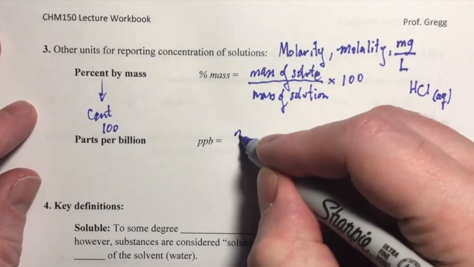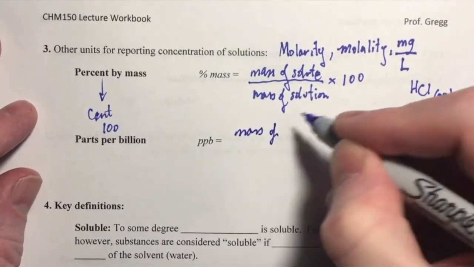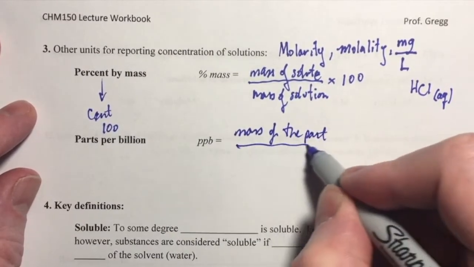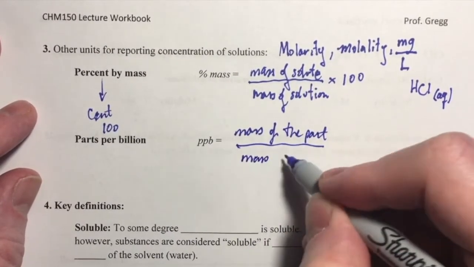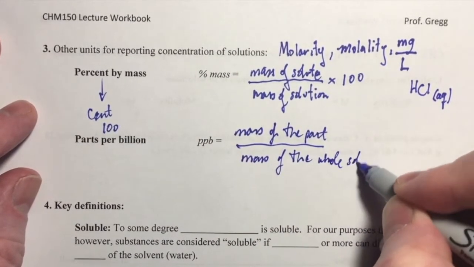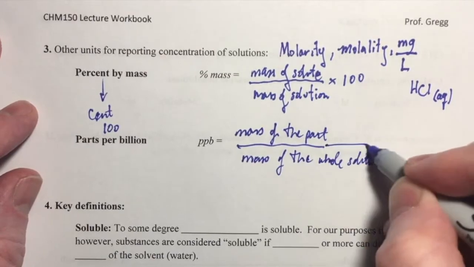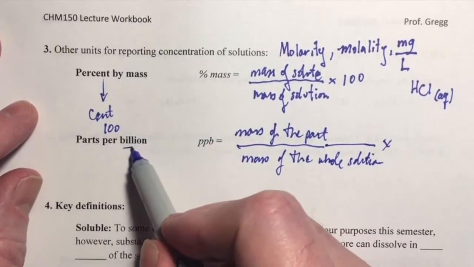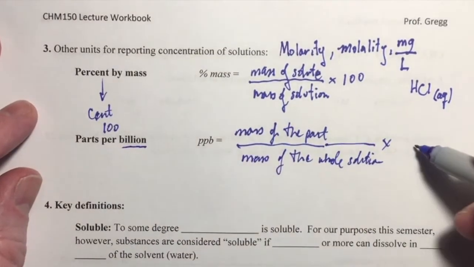So it would be the mass of the part divided by the mass of the whole solution times whatever number this is. If it's a parts per million, you'd write a million.